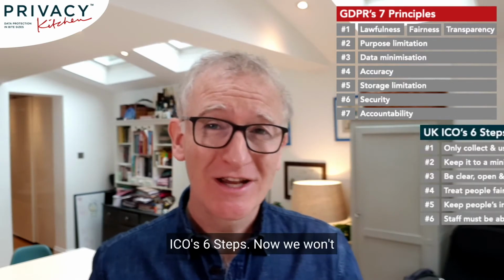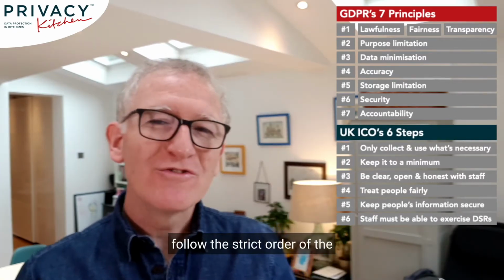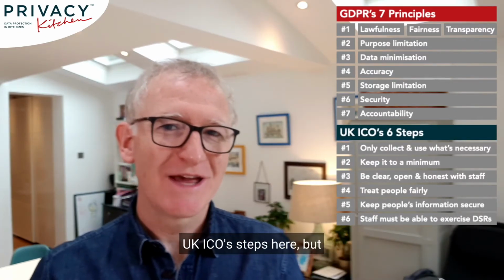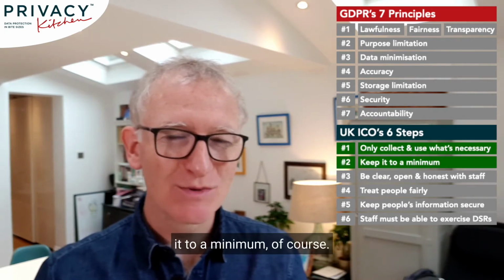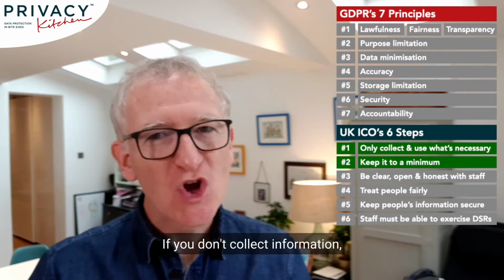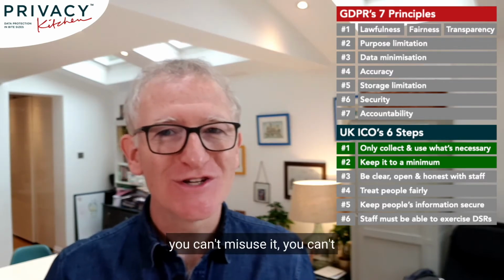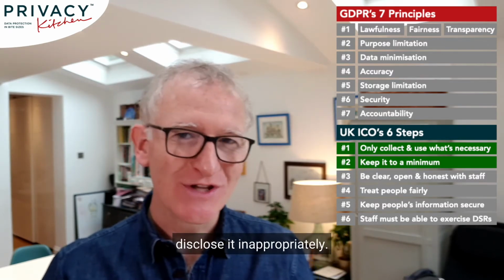And here are the UK ICO's 6 steps. Now we won't follow the strict order of the UK ICO's steps here, but they're correct to start with only collecting what's necessary and keeping it to a minimum, of course. If you don't collect information, you can't misuse it, you can't keep it for too long, or disclose it inappropriately.